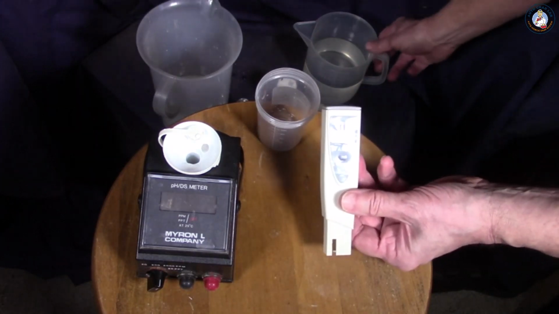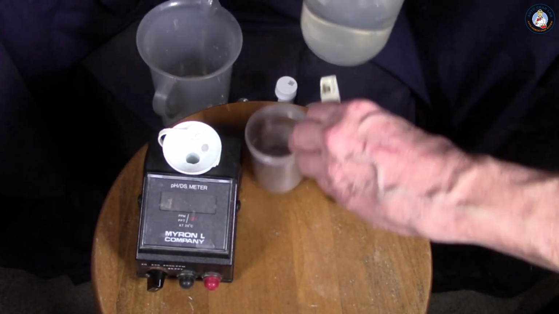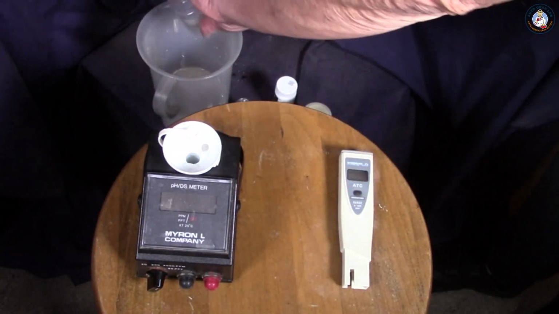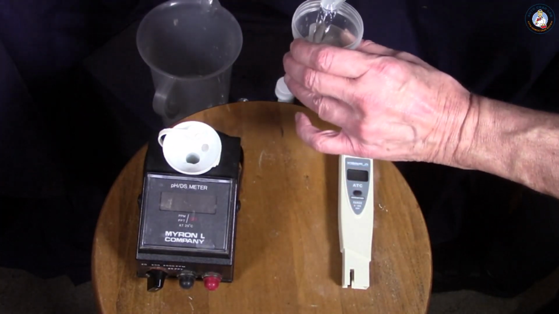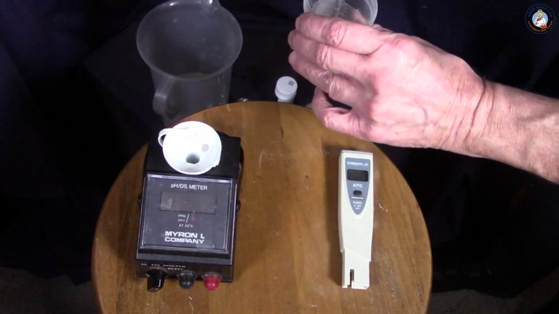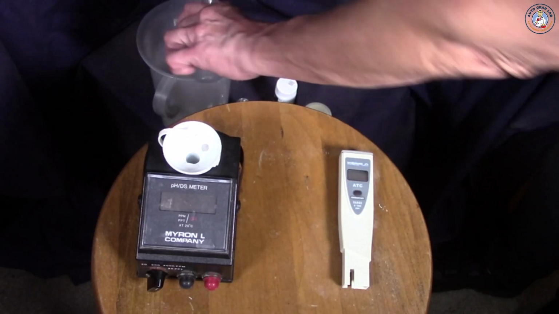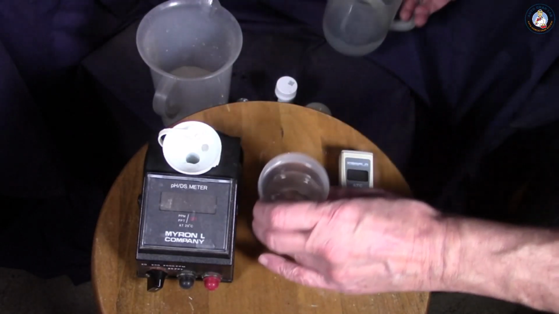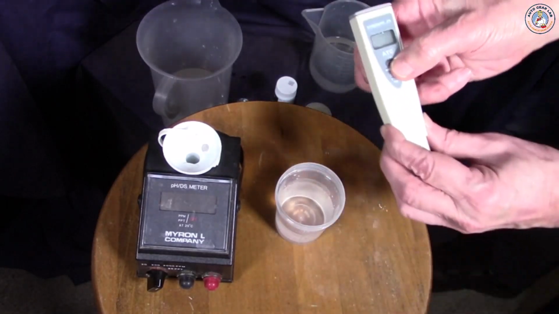This is a handheld meter you can buy for anywhere from $50 to $100. The accuracy of this meter is not the same as the Myron L, but for most people's use in the field, you don't need that kind of accuracy. All you want is an indication of where your incoming water is and where the treated water is during the life cycle of your exchanger.